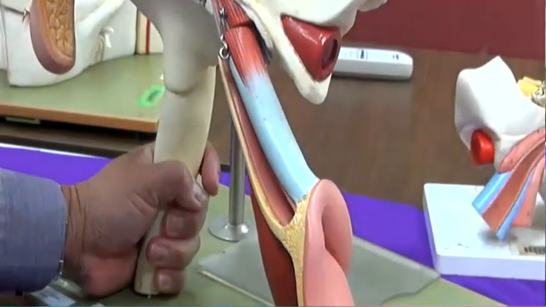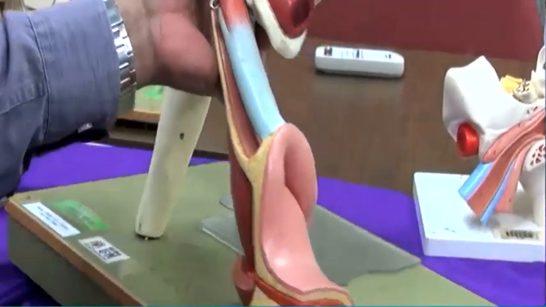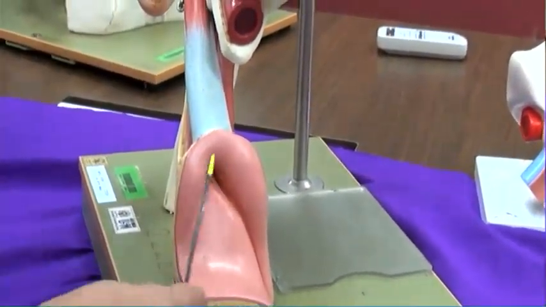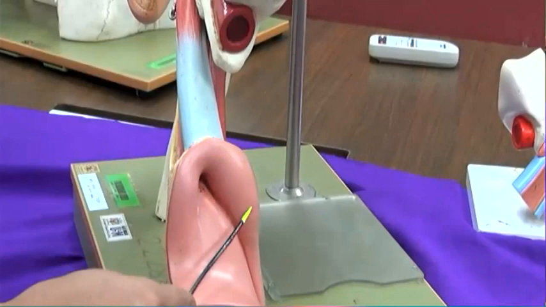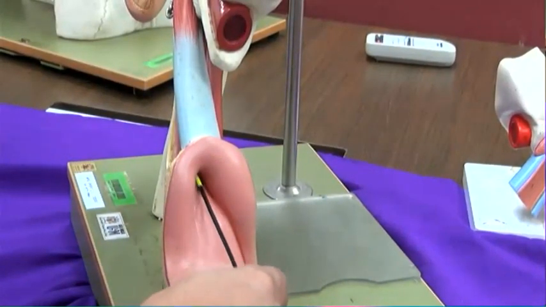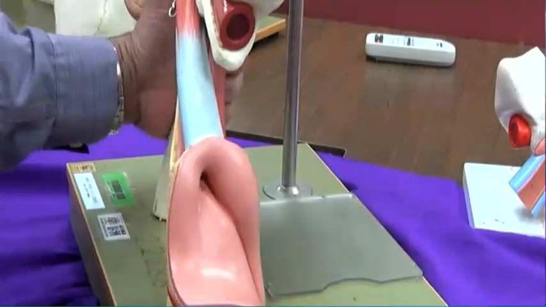If I can show you this part as well here, this is the torus tubarius, and this is the opening of the eustachian tube in the nasopharynx.